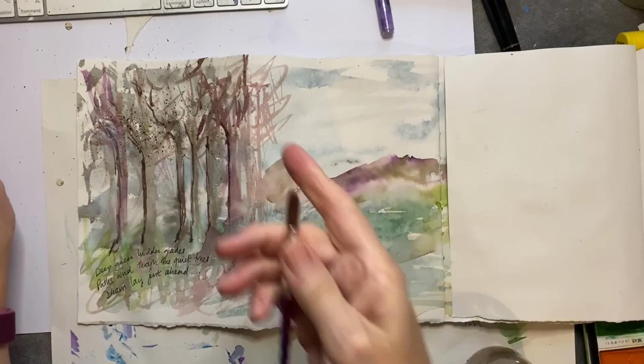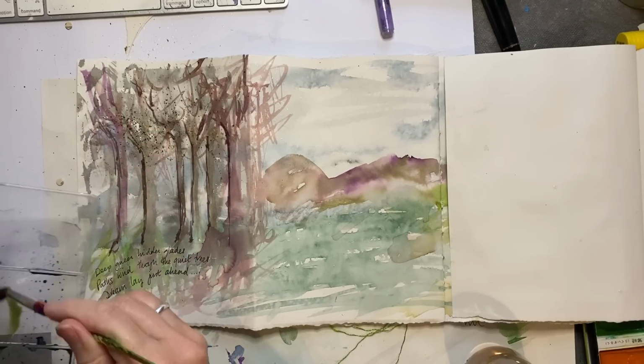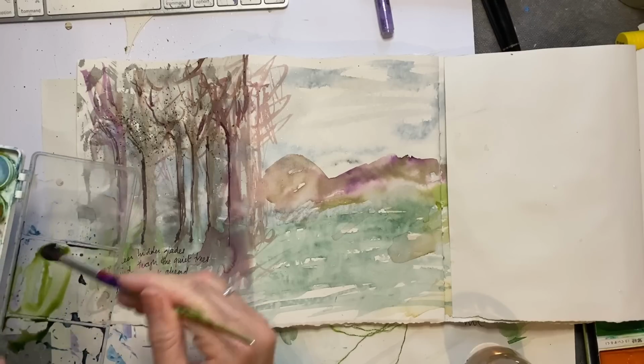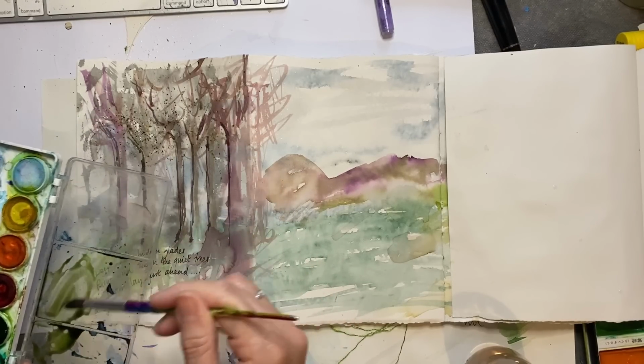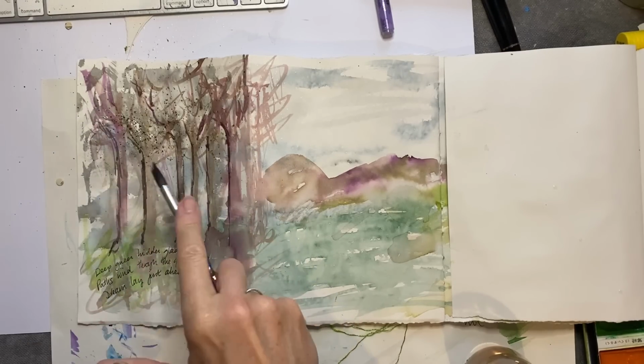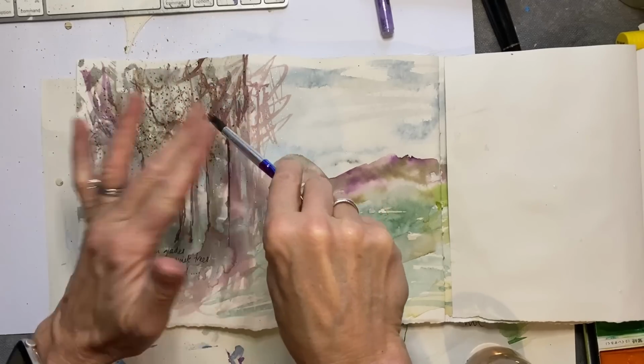Then I'm going to get my larger brush. Again, a very soft brush. They are the best ones to use. Again, I've got this moss green with a bit of purple. And I'm just going to do some splatterings.